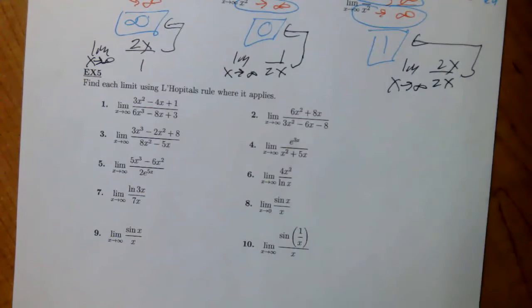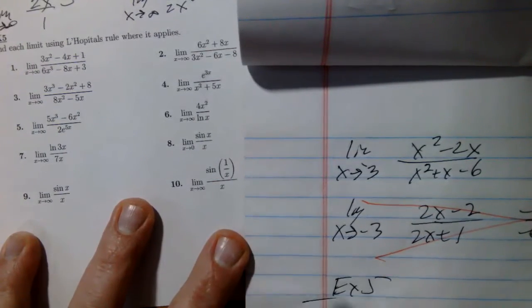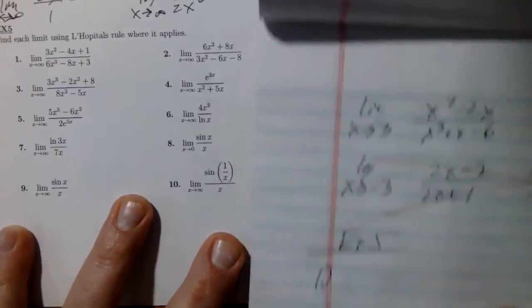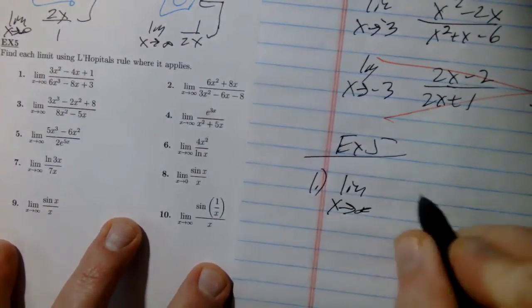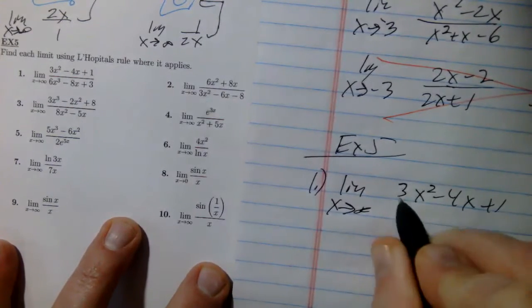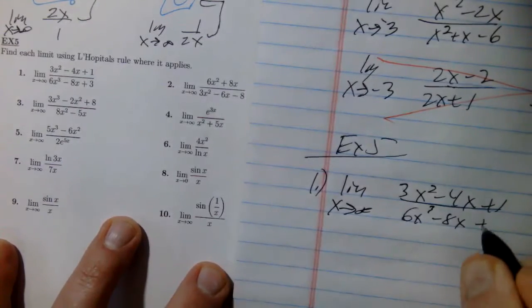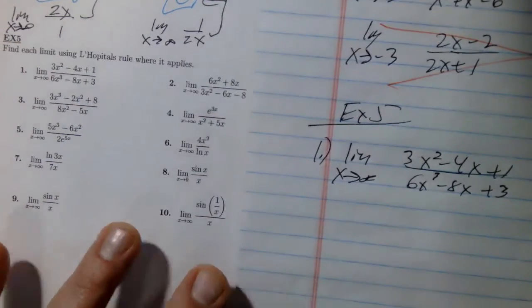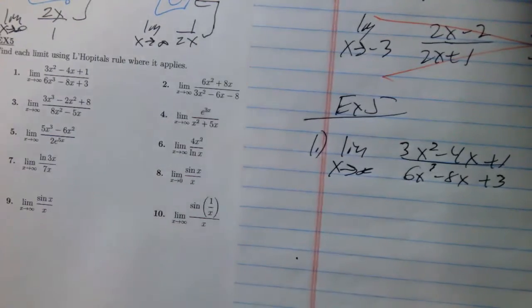All right, so let's check out a couple of these problems here. Now, I know, for those of you who remember some stuff from Calc 1, you probably could do these problems faster than it would be for me to sit here and write them down, and probably even faster than L'Hopital's rule, but that's okay. Let's do one at a time.